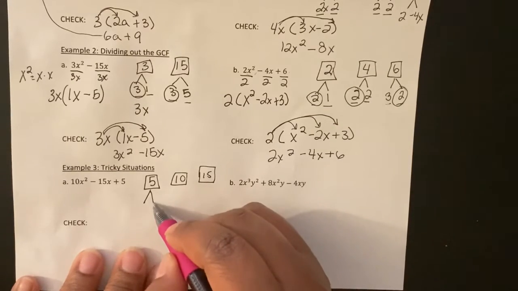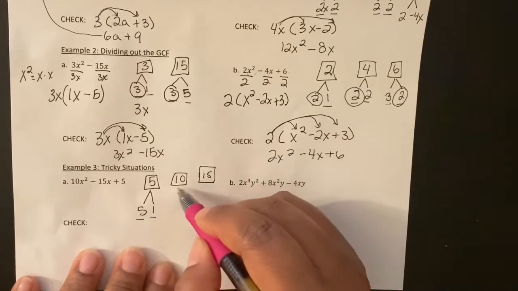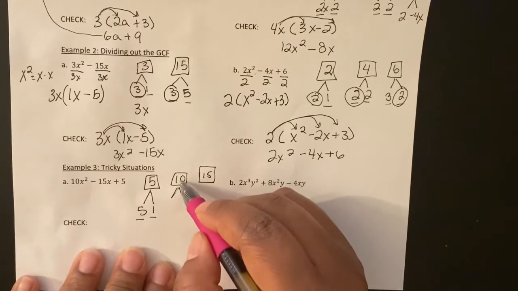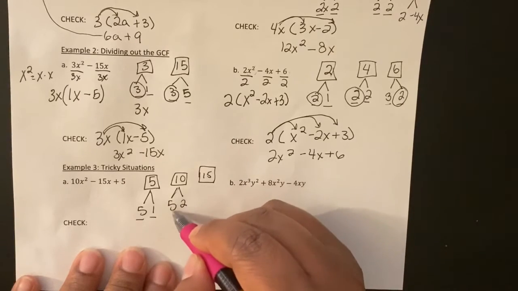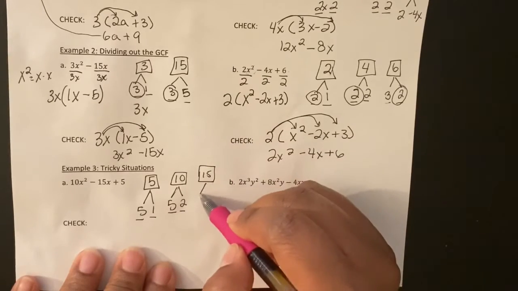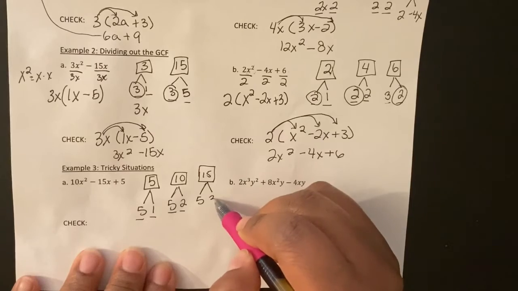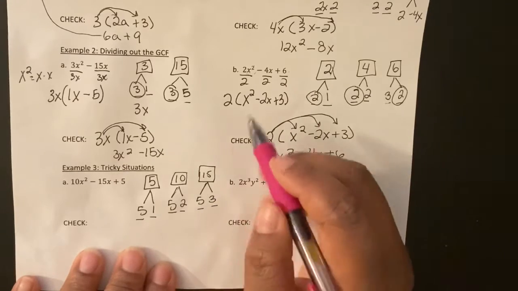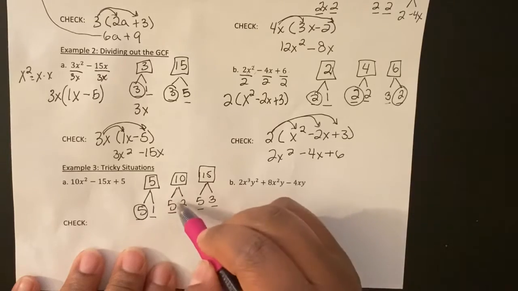For 5, the largest prime number is 5, and 5 times 1 is 5. We have our 2 primes. For 10, the largest prime factor is 5, and 5 times 2 is 10. And then for 15, the largest prime factor is 5, and 5 times 3 is 15. So therefore, as we see here, the largest number they have in common is 5.